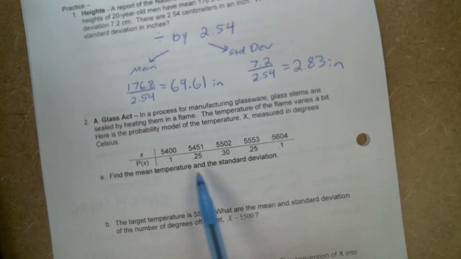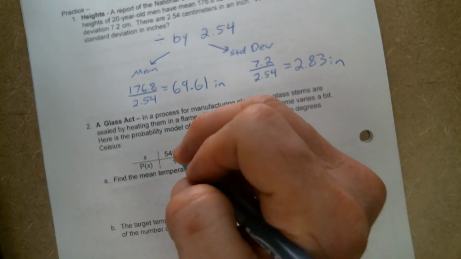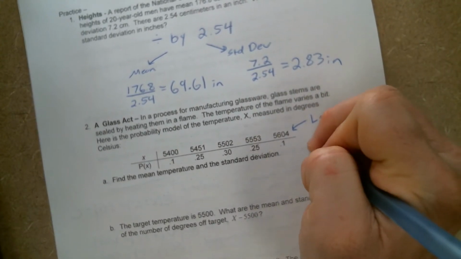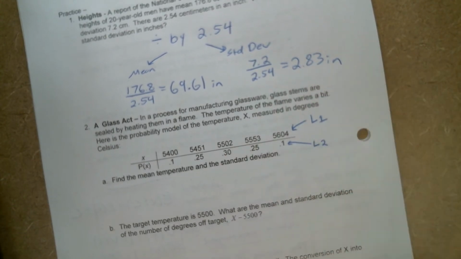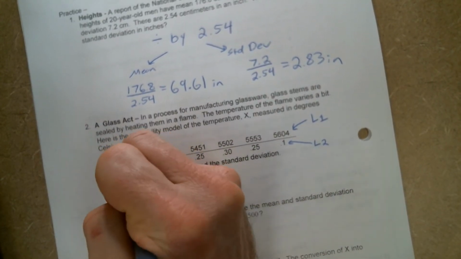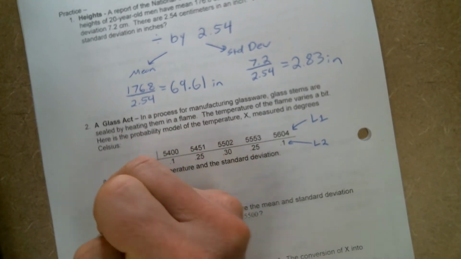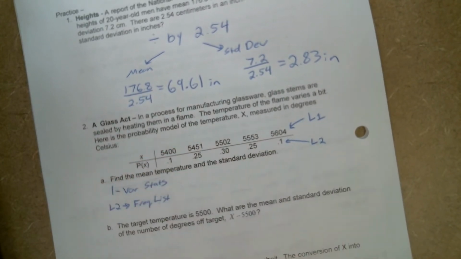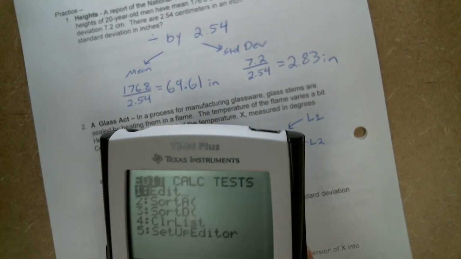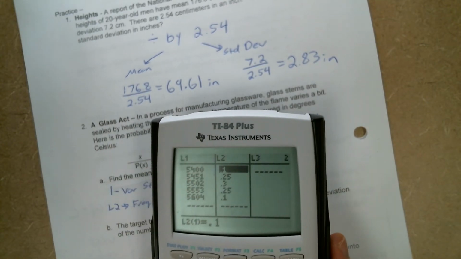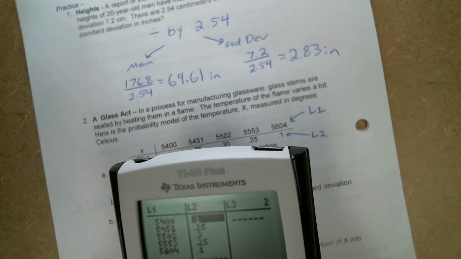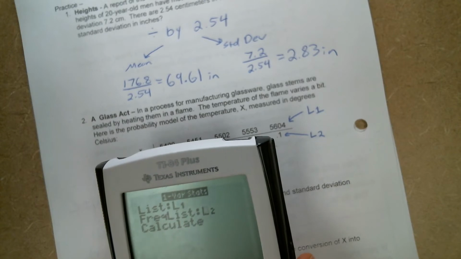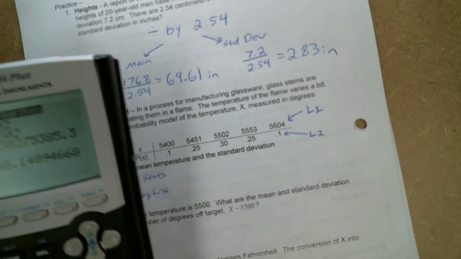So when they're giving us one of these tables, all of these values are going to go into L1. All of these values are going to go into L2. And then we're going to want one variable stats with L2 as our frequency list. I've already typed those in there. So there's all my payouts in L1, all my probabilities in L2. When I go to one variable stats, I make sure that the frequency list is set to L2. Then I can hit calculate.